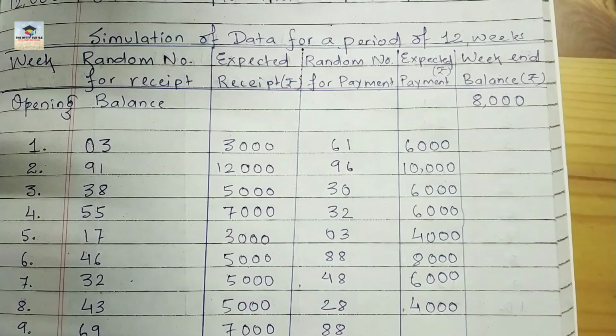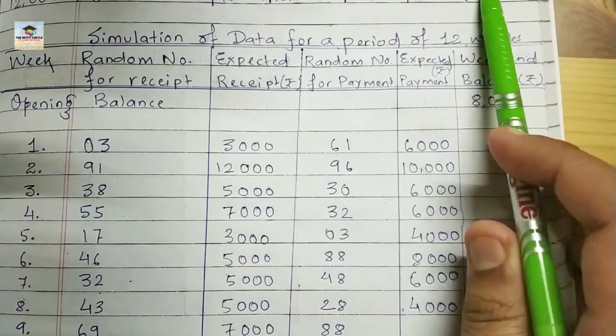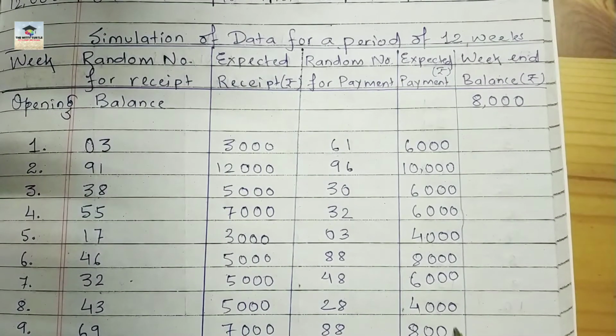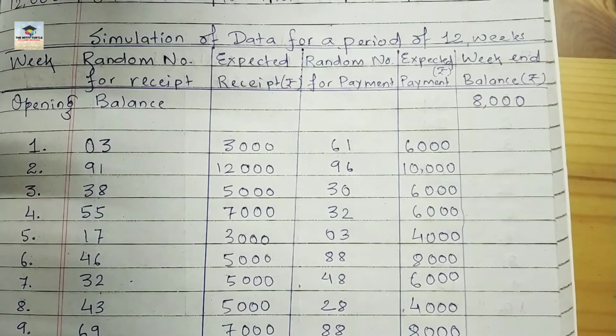Then we have 88. Random number is given as 88. So 88 कहाँ पर fall करता है? In the third range, है ना? So third range में आपका amount कितना है expected payment का? 8,000 rupees.